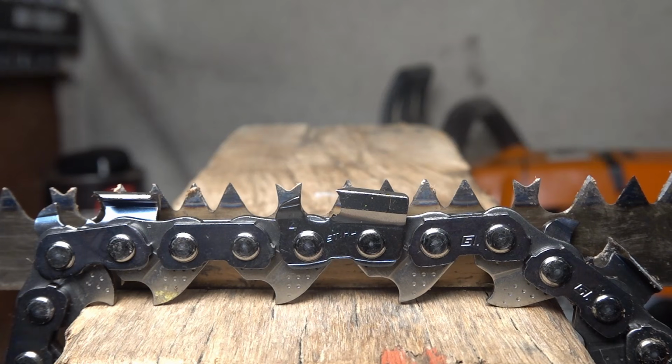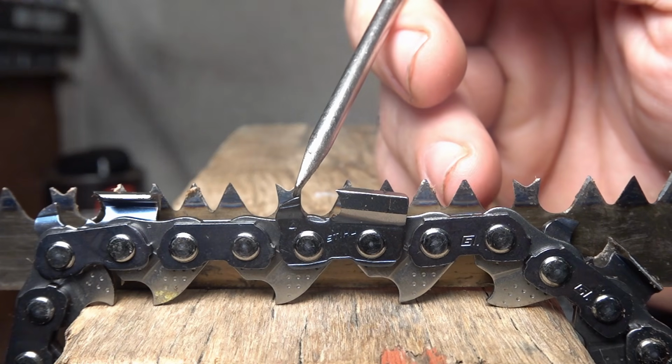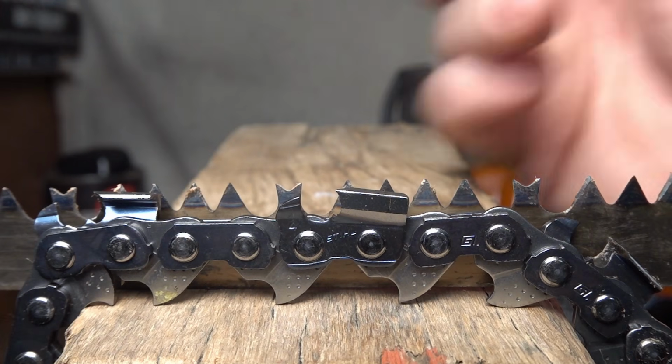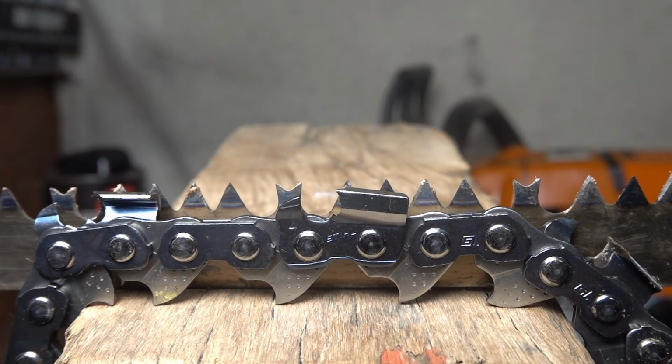So what is a raker? If you said this, you're close but not quite. If you said this, you're correct. So let's talk about them.